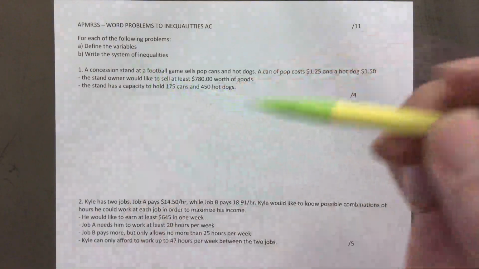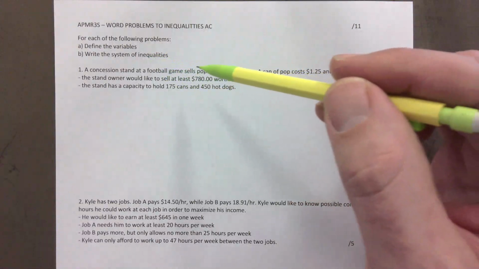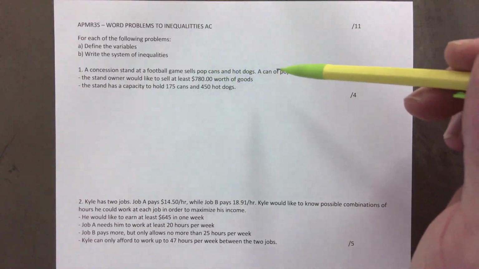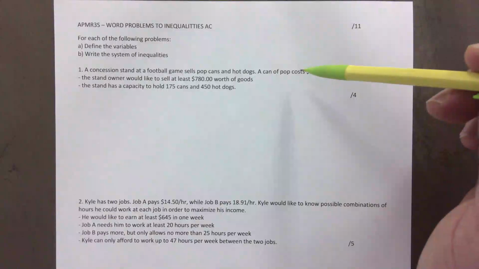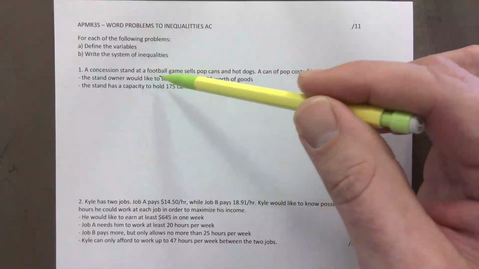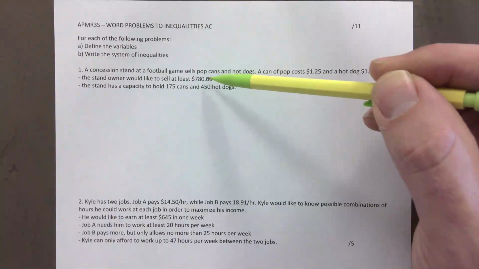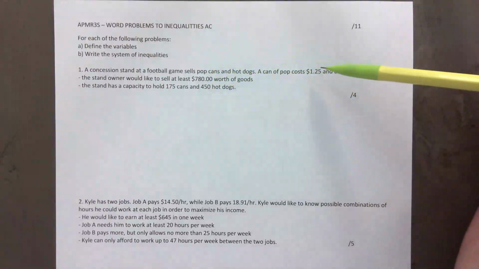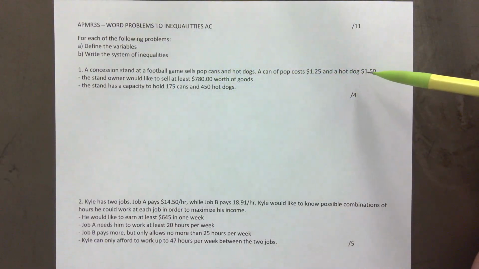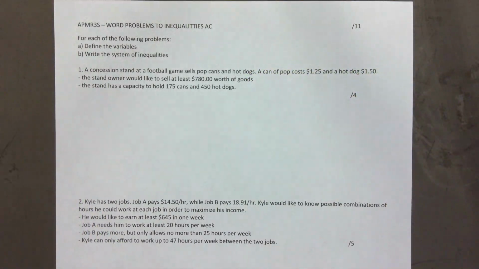Okay. A concession stand at a football game sells pop cans and hot dogs. A can of pop costs $1.25. A hot dog is $1.50. The stand owner would like to sell at least $780 worth of goods. There's some kind of restriction on the dollar amounts, right? So these coefficients are going to come in handy in this case because that's how much they're selling for. We're not saying profiting, we're just saying selling, okay?